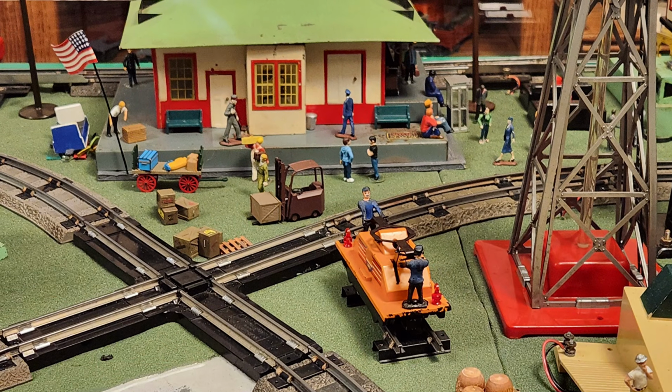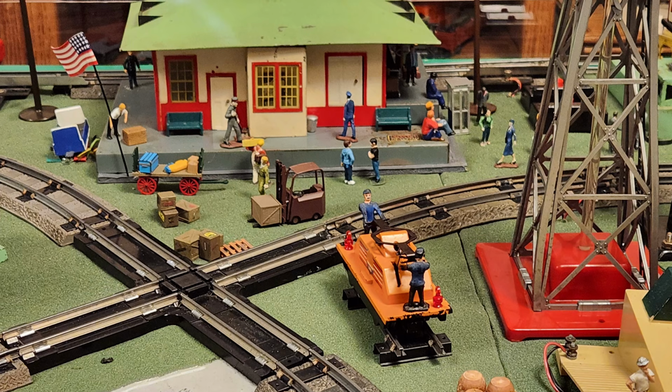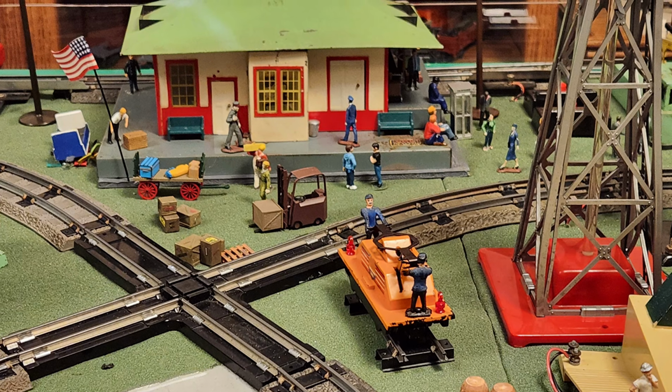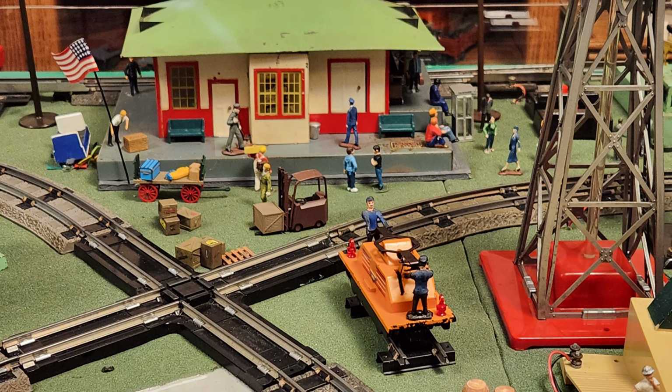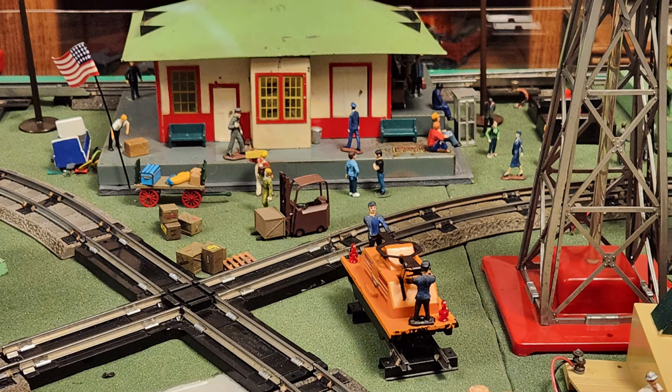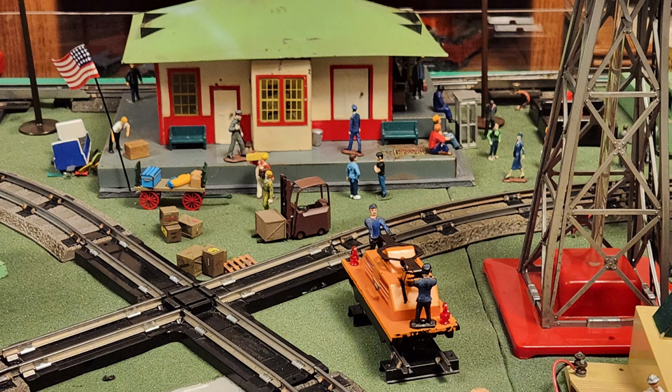These are only a few examples of how American Flyer designers could be very particular about making true-to-scale engines and rolling stock, but they weren't as particular when it came to accessories, although there were probably some very good reasons for that in some cases.